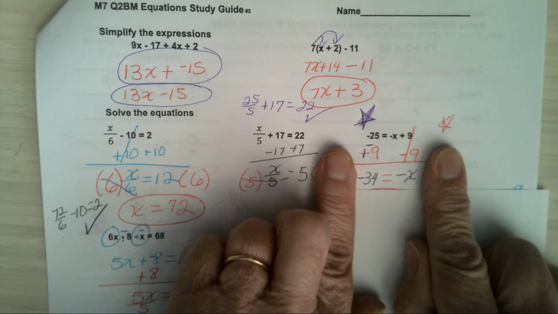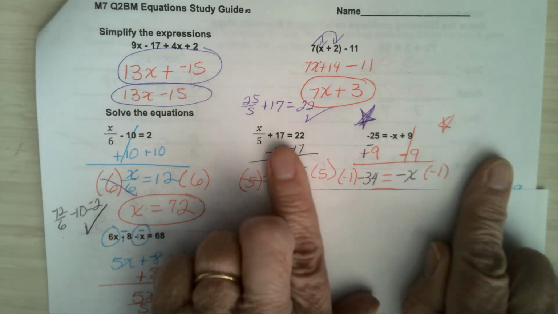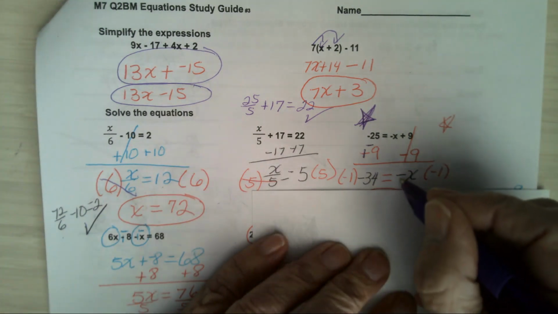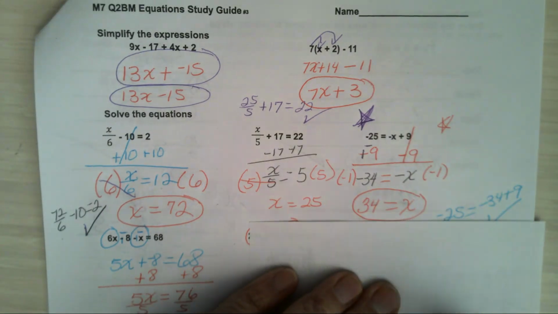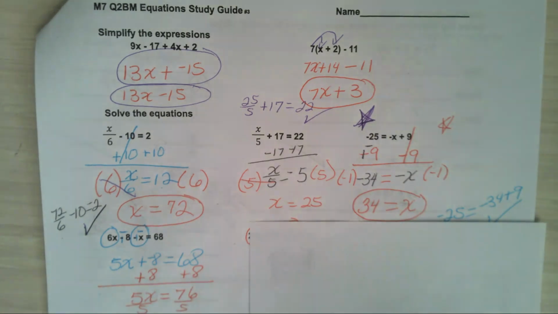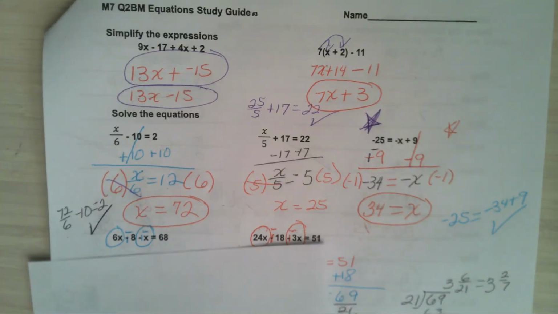How do you make a negative x disappear, Jack? By multiplying it by negative 1. Right, multiplying or dividing by negative 1. So, here I multiply both sides by negative 1. Negative times negative is positive x. Negative 1 times negative 34 is positive 34. Any questions? Nope. All right. There probably will be one that's like that on your test, so be careful. Let's do the next problem here.